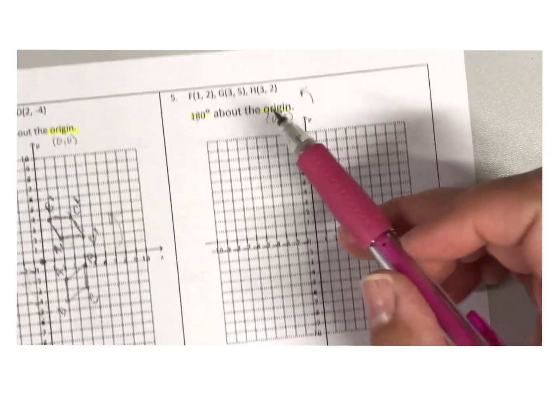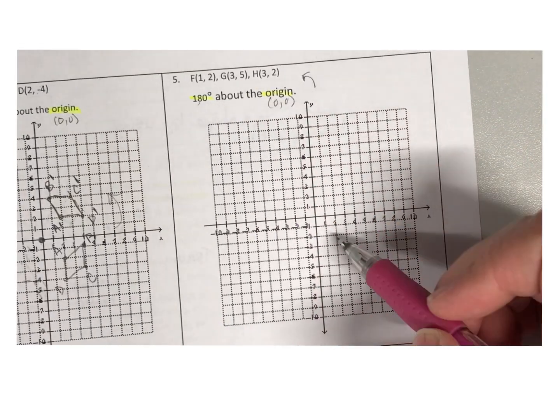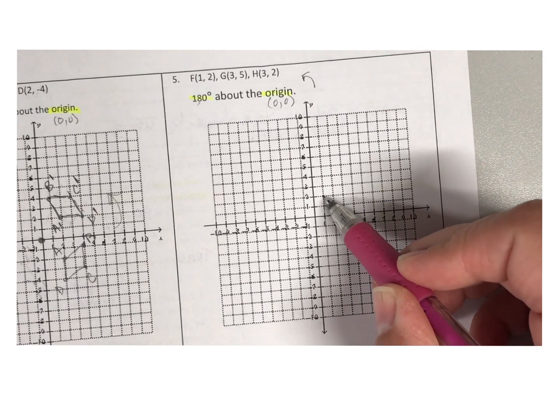But first of all, we have to plot our points. So F is 1, 2, over 1, up 2. Here is F.